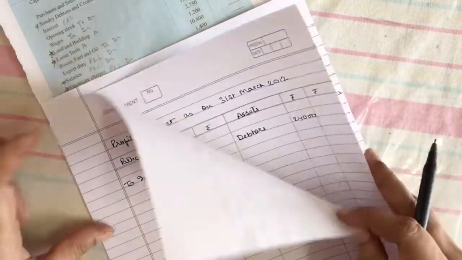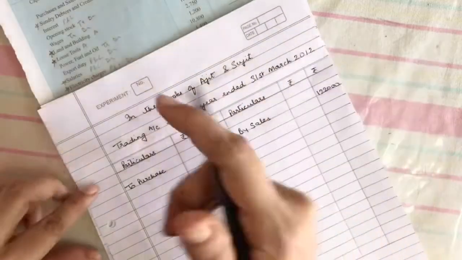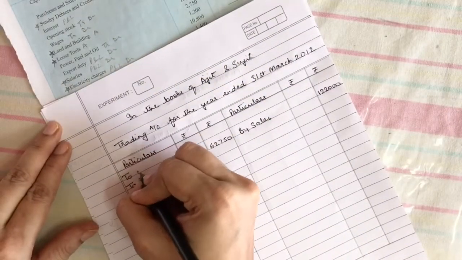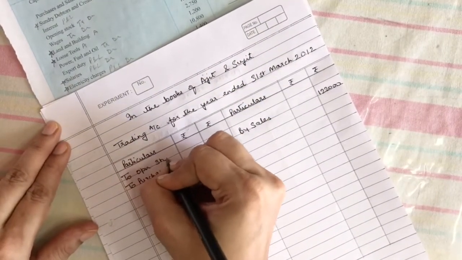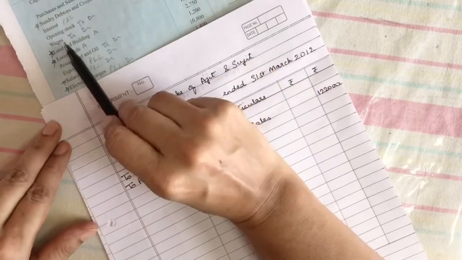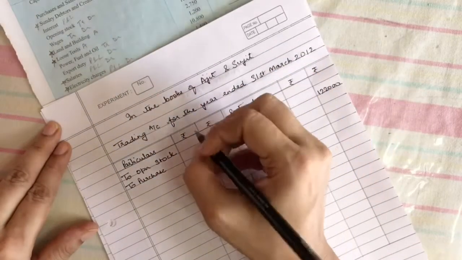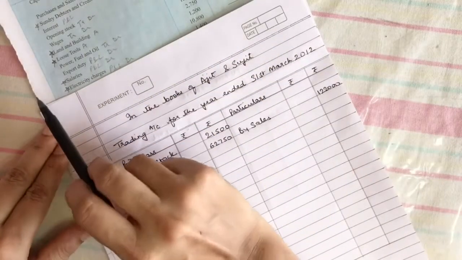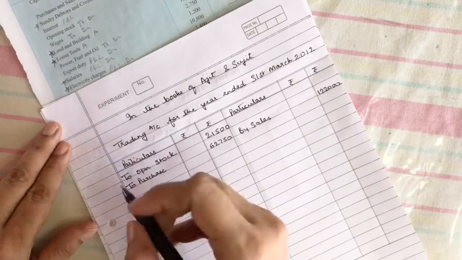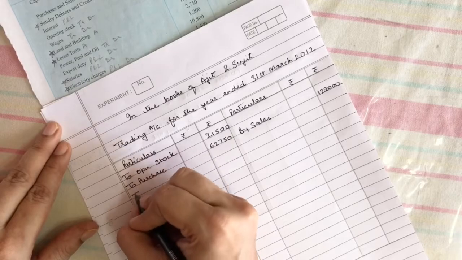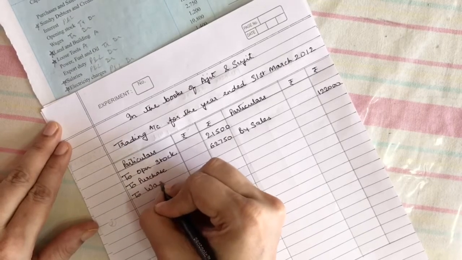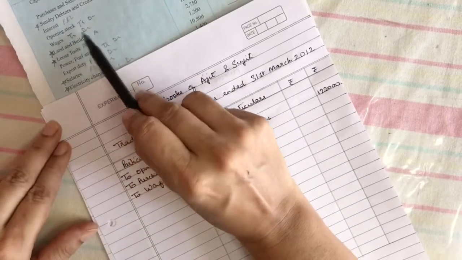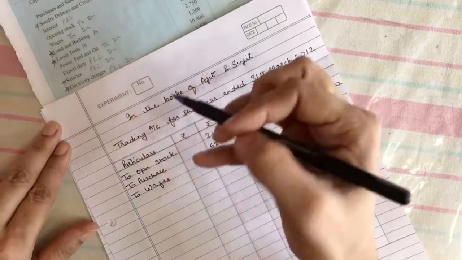Opening stock, trading account debit side. To opening stock 21,500. Okay. Wages, leave a line here, to wages. How much is the wages? 8,500.